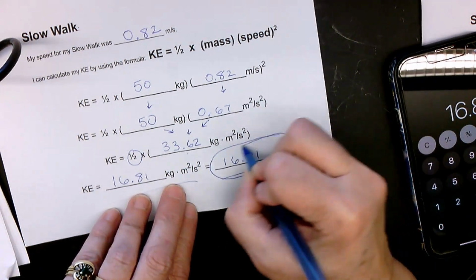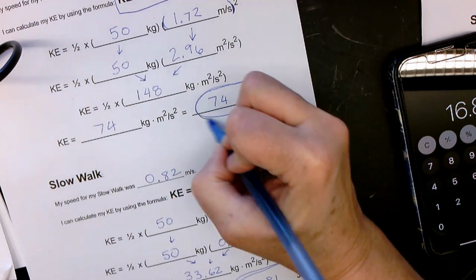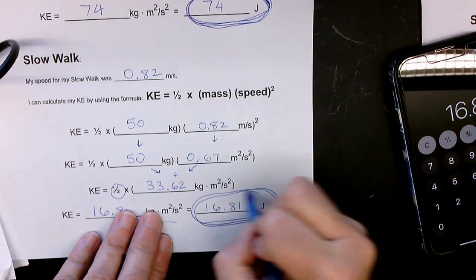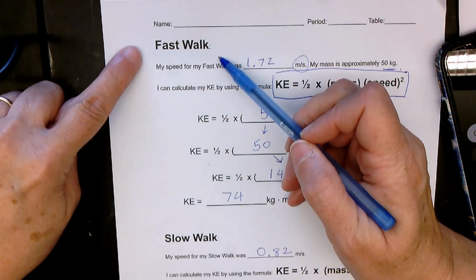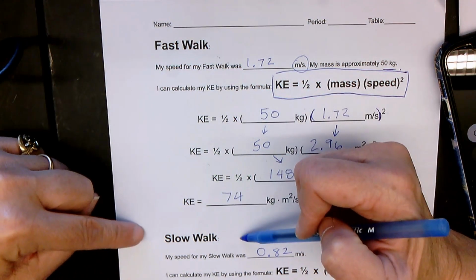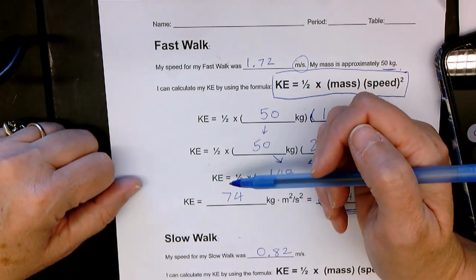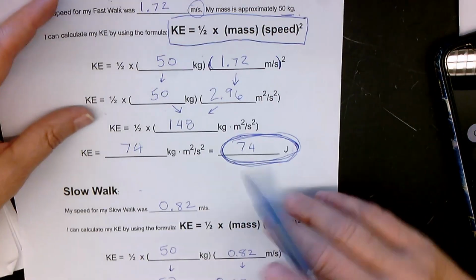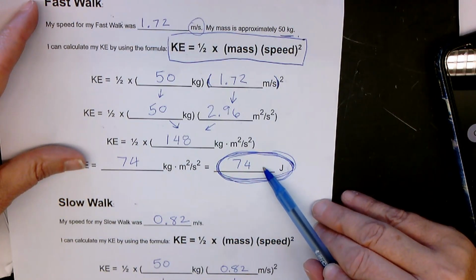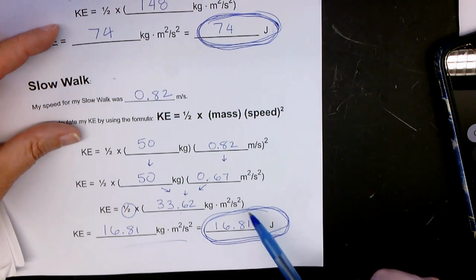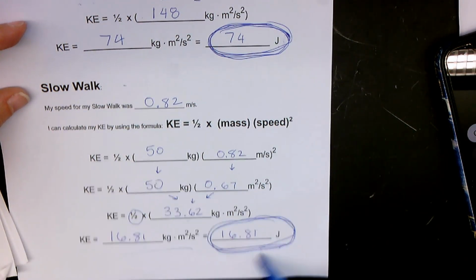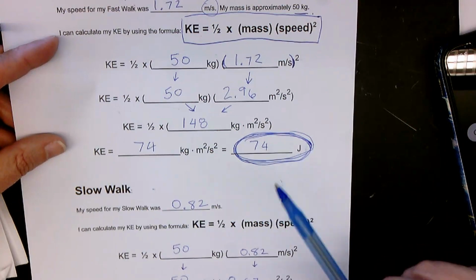So, the main thing I want you to see, I don't want you to worry so much about the math. The math is the math. What I need you to do, though, is make a prediction. Do you think you would have more kinetic energy when you were walking fast or when you were walking slow? Kinetic energy is energy of motion, so you'd think the fast walk should have more kinetic energy. So let's look. My kinetic energy, 74 joules versus 16 joules. Slow walk, lower number, less energy. Fast walk, higher number, more energy.